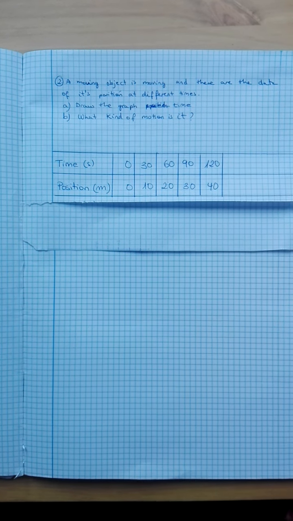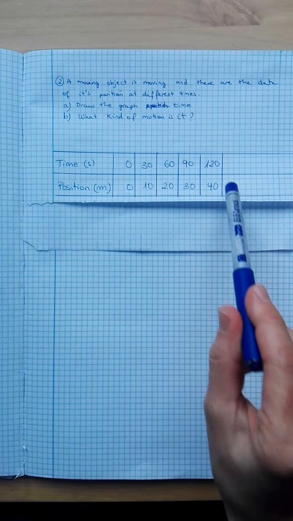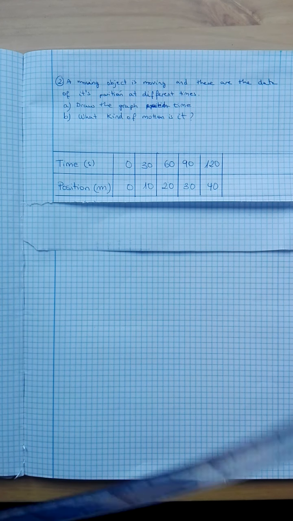Okay, so here you have the second exercise. In this case, we have a moving object, and these are the data of time and position. So the first thing we have to do is draw a position-time graph.